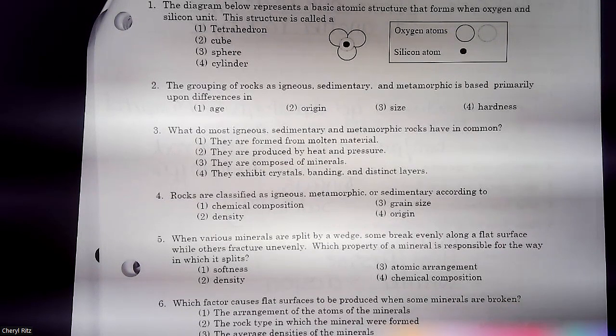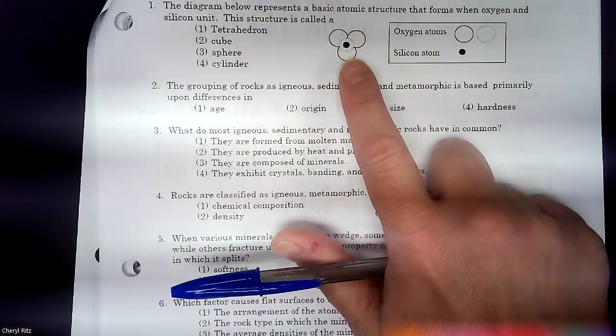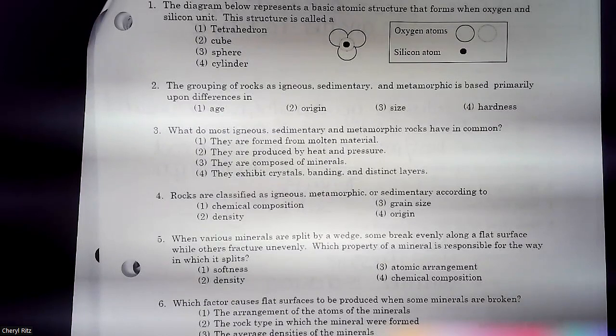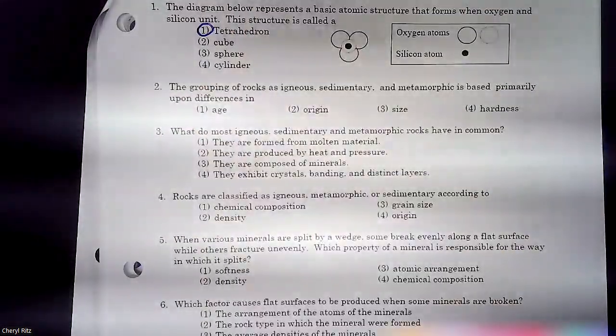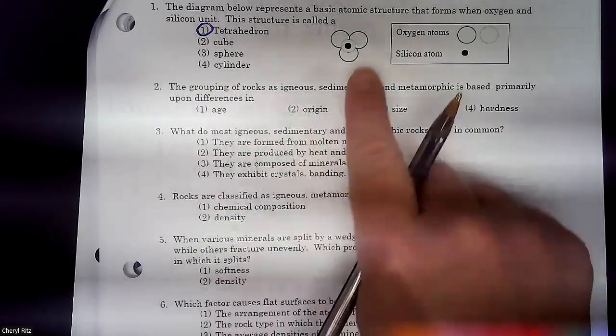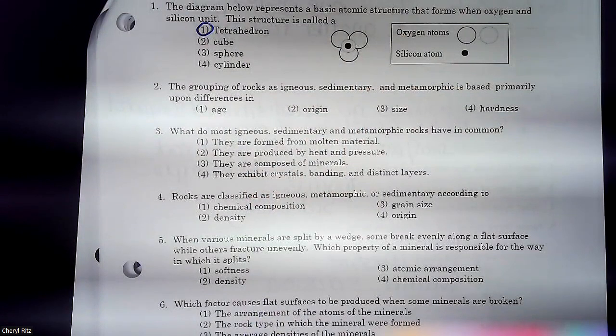So it starts off with this first one. This is the atomic structure when oxygen and silicon bond together. Write from your notes, what is this shape? Answer 1, that's a tetrahedron. Again, what do you need to know about the whole tetrahedron thing? All you have to know is that when silicon and oxygen combine, they make this shape. So it ends up being kind of like a pyramid. It's like the 3 bigger guys on the bottom, and then the oxygen, the smaller one, on top.